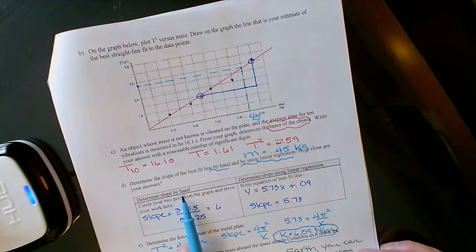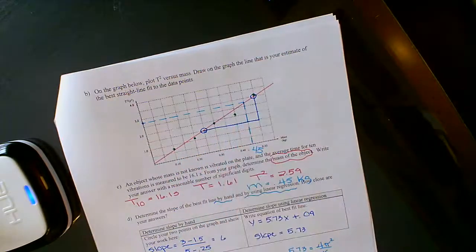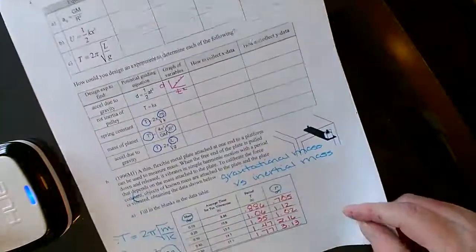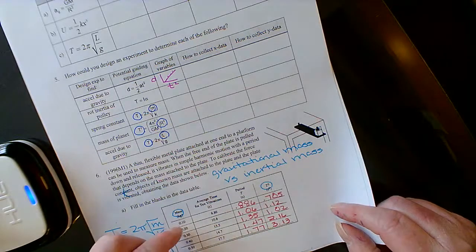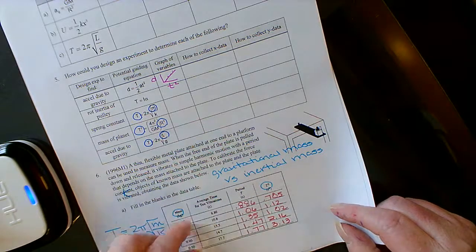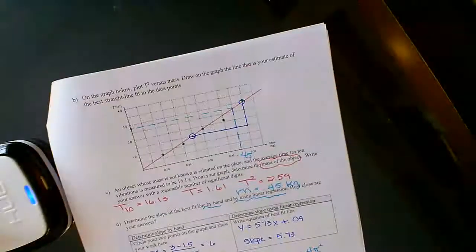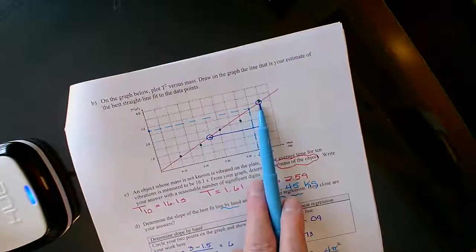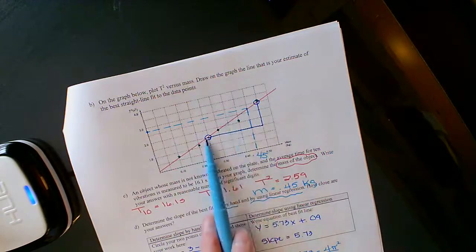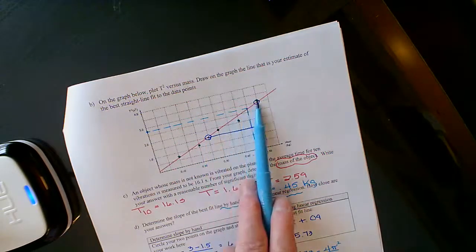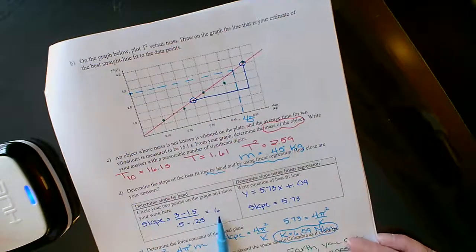So when you find the slope of the line by hand, you can never use data points from the data table. You can't do rise over run or subtract the first and the last data points. You have to pick 2 points on your best fit line. And so they like you to circle the points that you're using. So I circled this point and I circled this point because my best fit line kind of seemed to be going through the corners there a little bit. And so when I found my slope by hand, I found a 6.